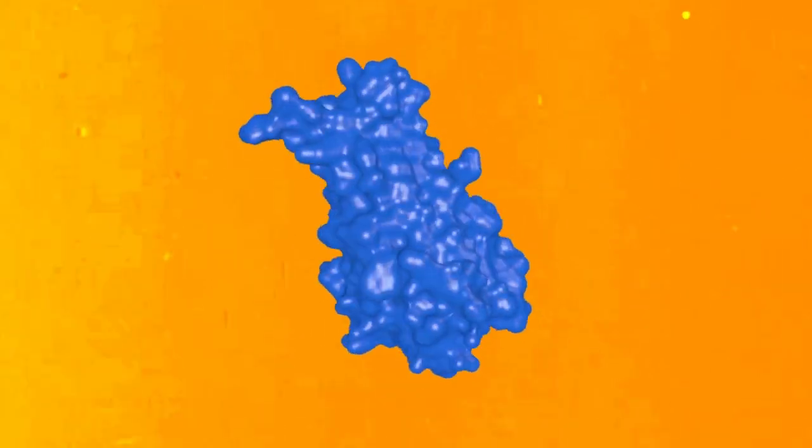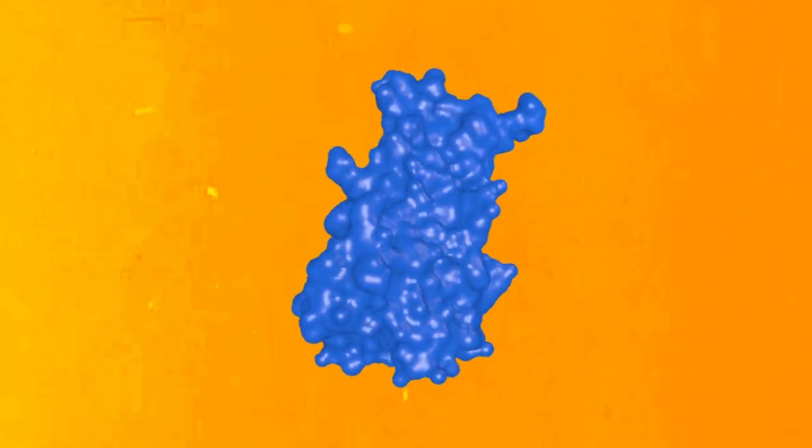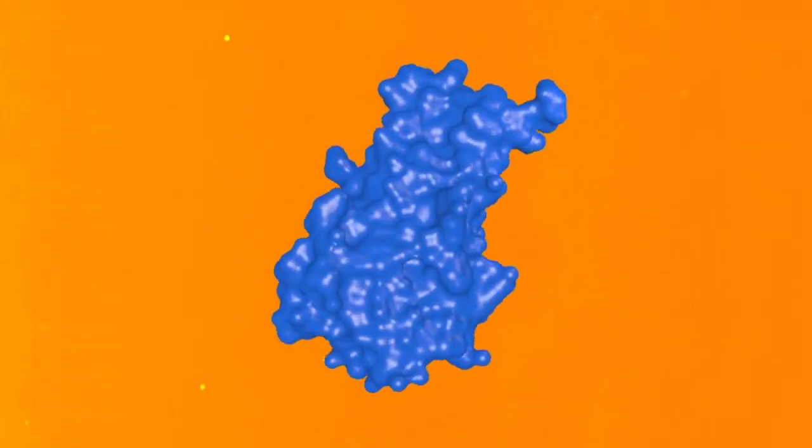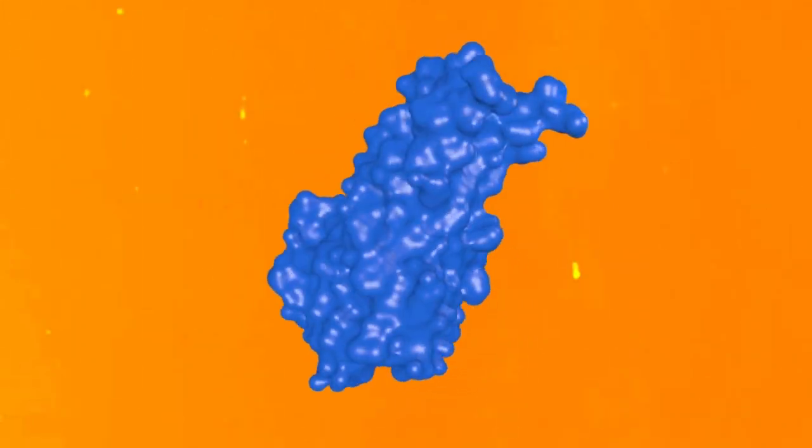This here is what parts of the human syncytin 2 protein look like, using X-ray crystallography to determine its 3D shape. This here is not the full syncytin 2 protein. Its full structure has not been determined. This part here is key in the fusion of membranes.